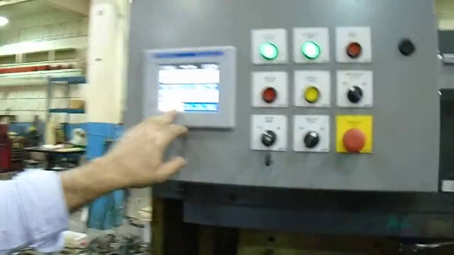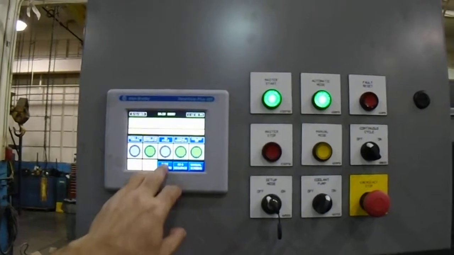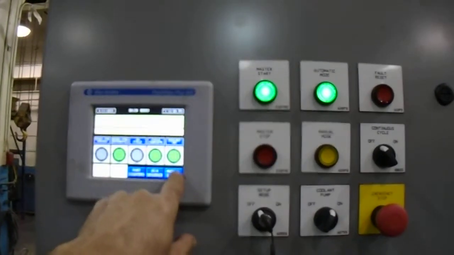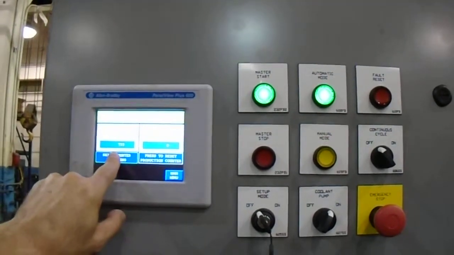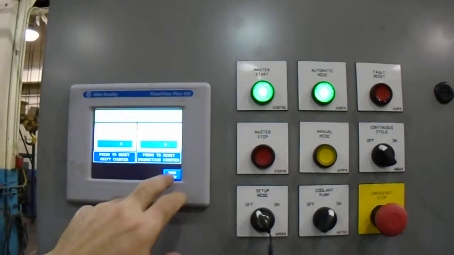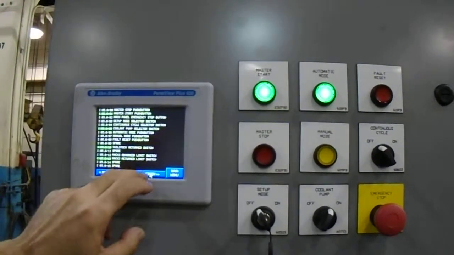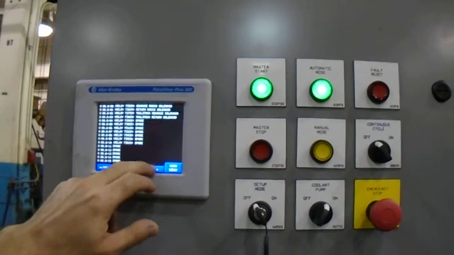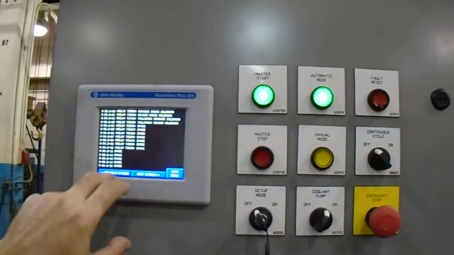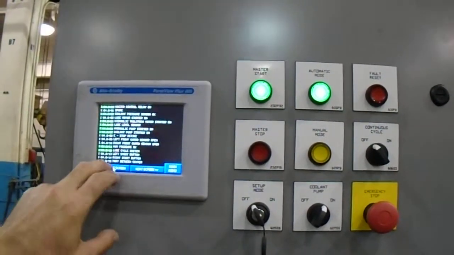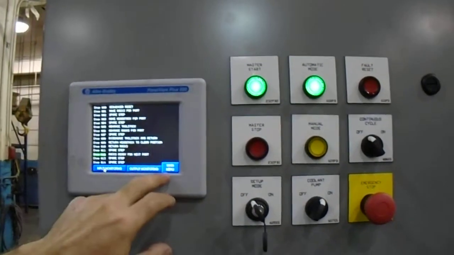Auto or manual, you can do a lube, activate the lube. We have a screen for part counting. You can hold on it and go to 0 so they can see how many parts somebody ran. You have an I/O screen that gives you all the inputs, the outputs, and you have a sequence screen which walks through the actual manual cycle of the machine for troubleshooting.